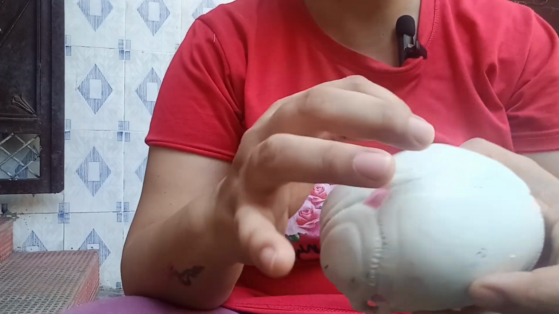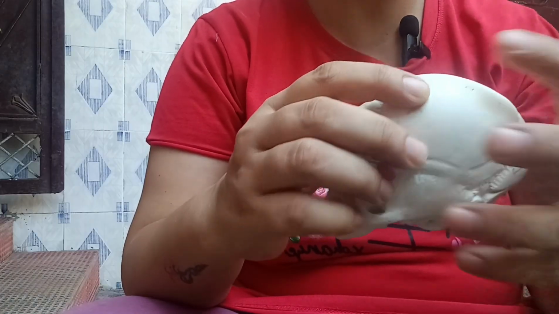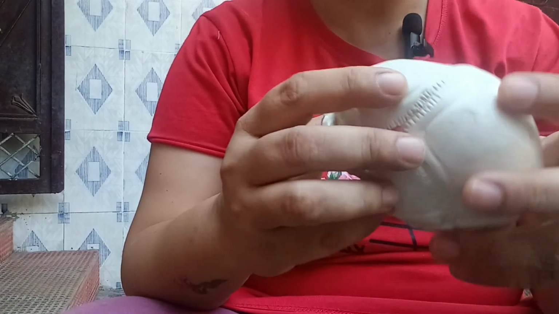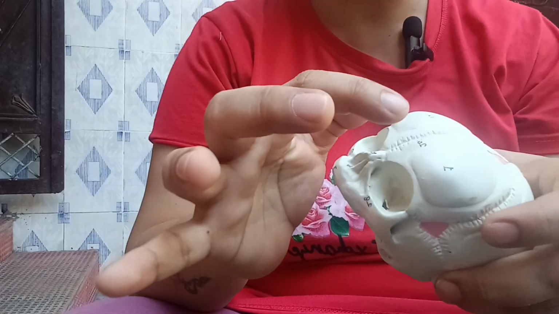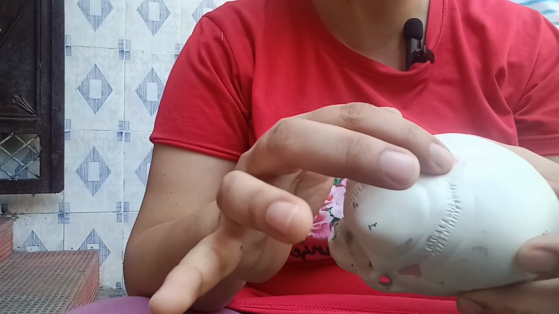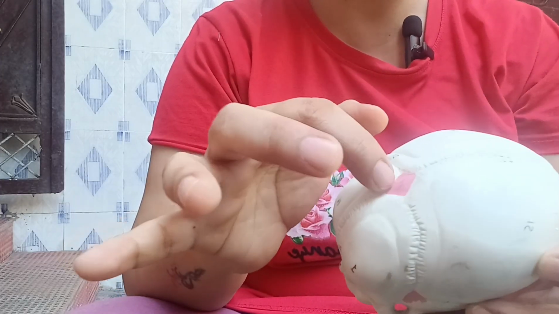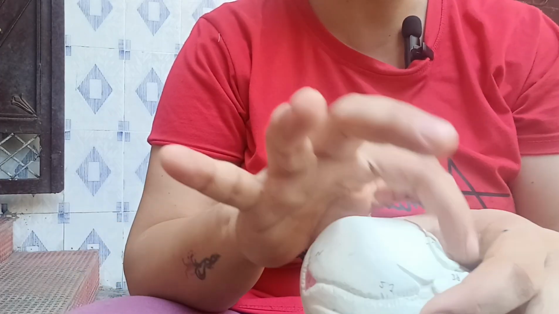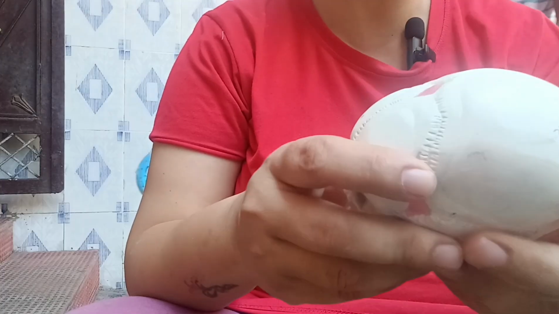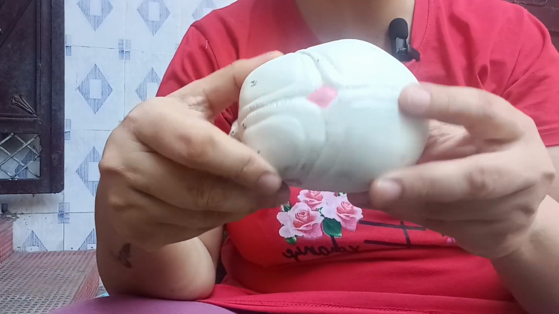Frontal bone, parietal bone, occiput, temporal bone. These are the bones in the skull. And nasion, glabella to anterior fontanelle is sinciput, anterior fontanelle to posterior fontanelle is called vertex, posterior fontanelle to lateral view is called occiput. This type of name we can call in this skull.